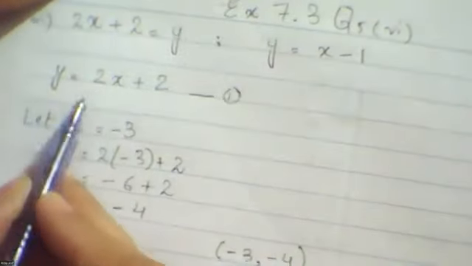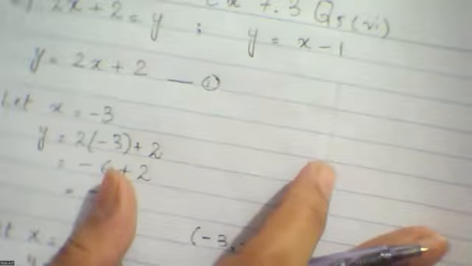So this was our first equation, and we have, alhamdulillah, solved the equation together. I hope up till now you are not having any difficulty in finding the values of y.